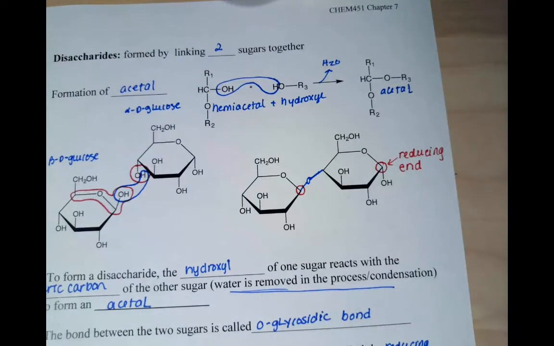Not all disaccharides are going to have a reducing end. Okay, so if both anomeric carbons are bonded together, then there will be no reducing ends in that sugar, and therefore it cannot freely mutarotate.